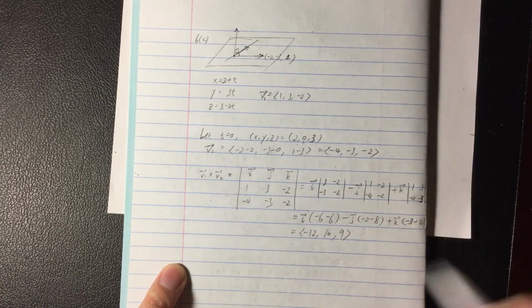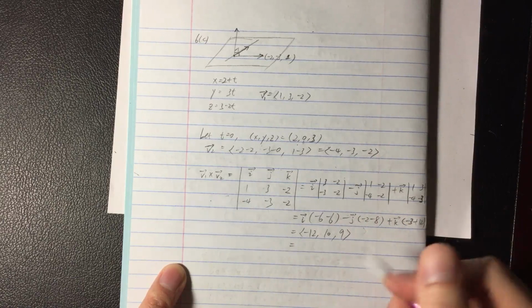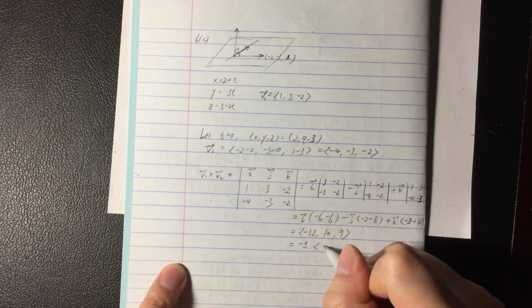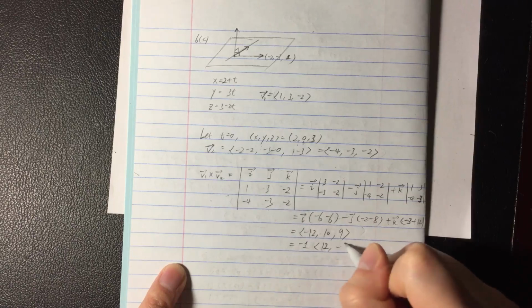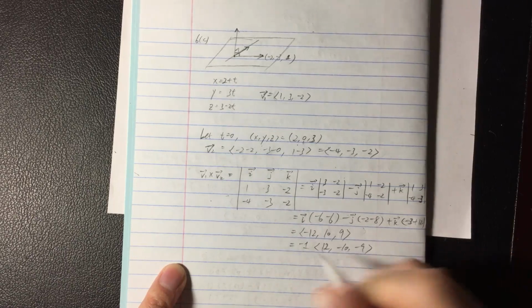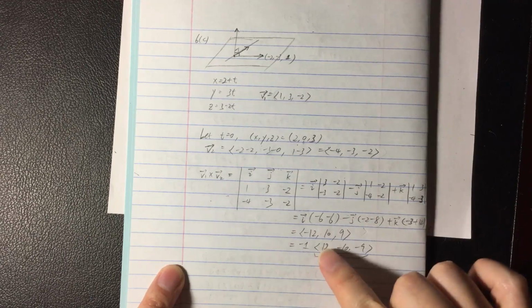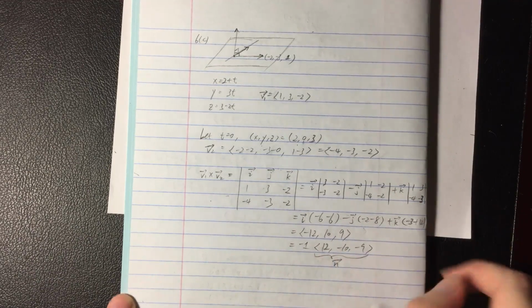In general, for a normal vector, we try to make the first component positive. So I can pull out negative 1. I have 12, negative 10, negative 9. So take this as my normal vector: 12, comma, negative 10, comma, negative 9.